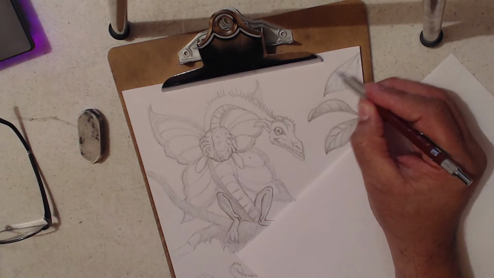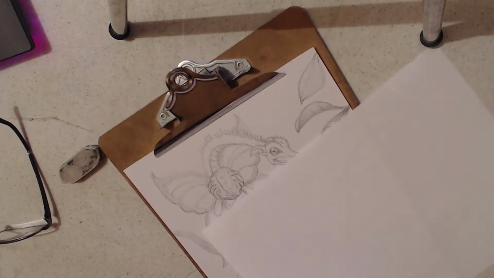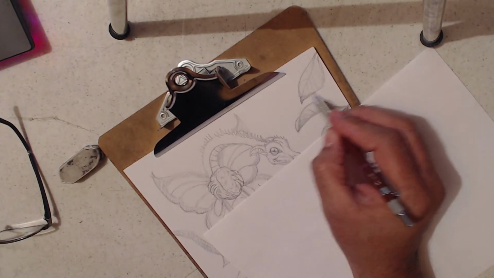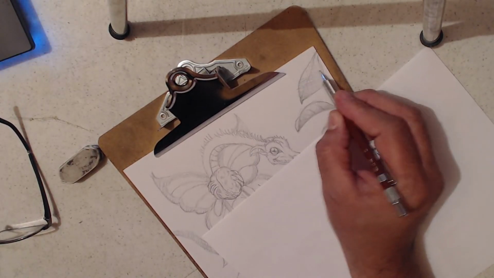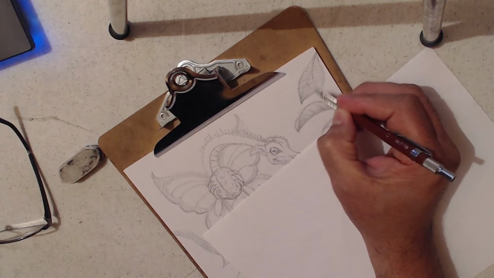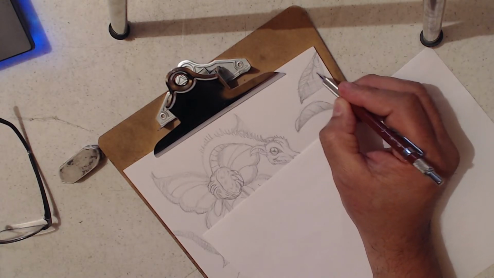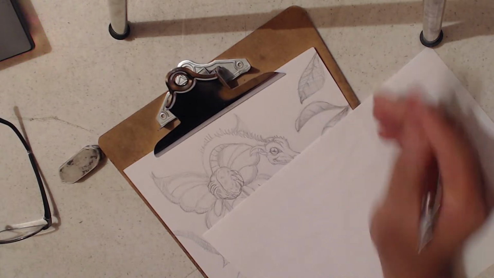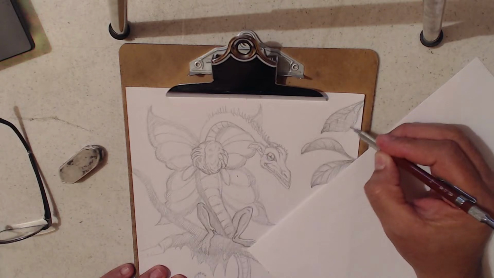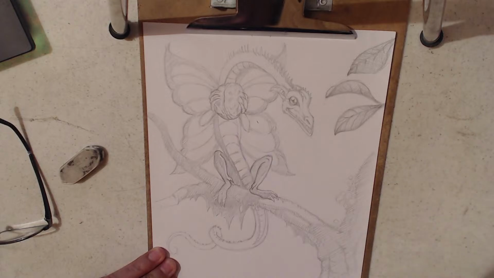I'm not going to do it to all the leaves. I just want to show you as an example how you would do it. This one, there's one in shadow completely. And just put some veining of the leaves. So we have that done.